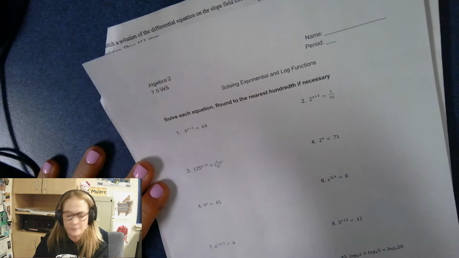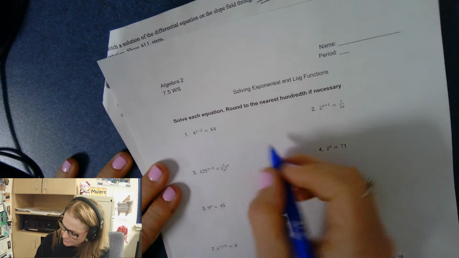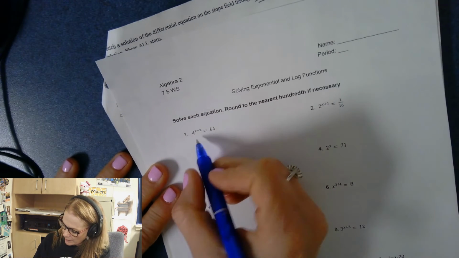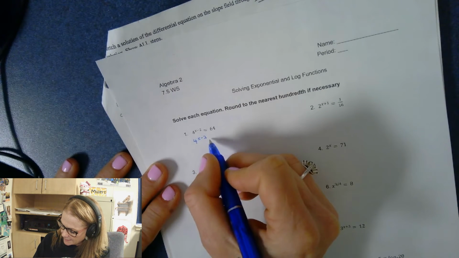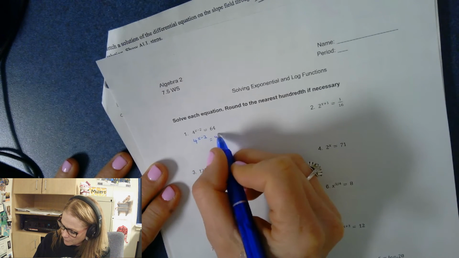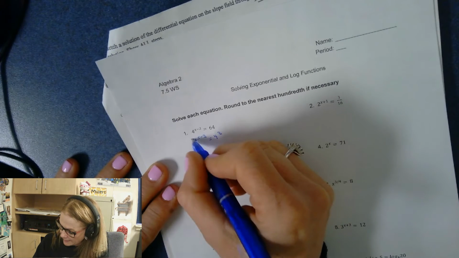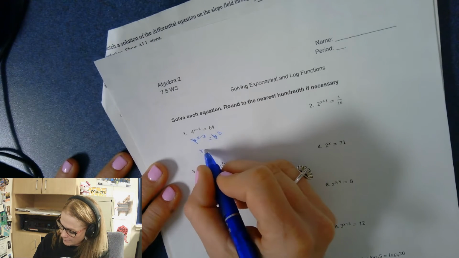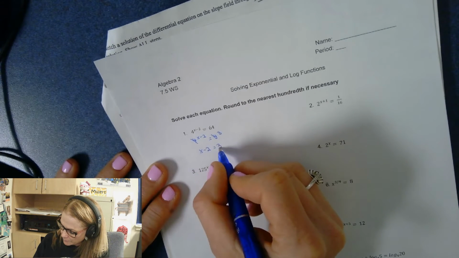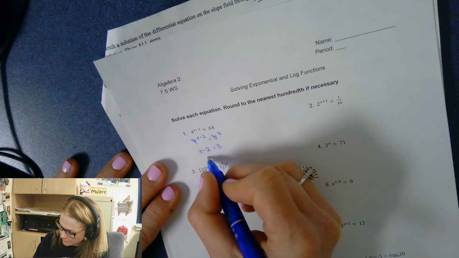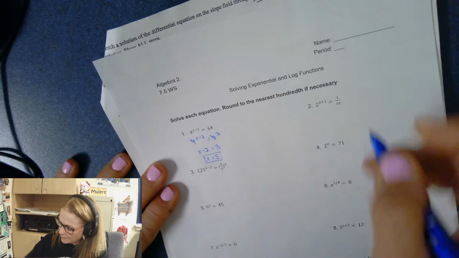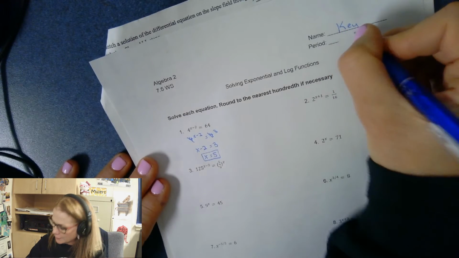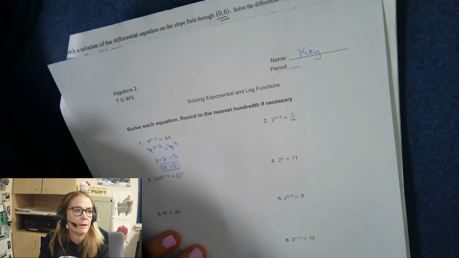Okay, perfect. So you tried number 1. Let's see how you did. So this is problem 1 where I write these in the same base. So 4 to the x minus 2 is 4 cubed, and so I can write them in the same base. I can ignore the base: x minus 2 equals 3, and x is equal to 5. Okay, hopefully you did great on that one. Number 2. Okay, I'm going to pause the video, try it, and come back.